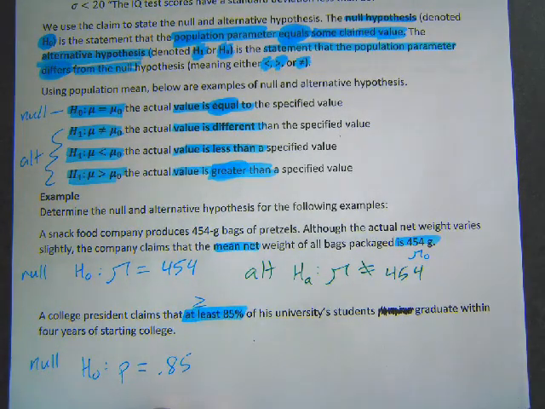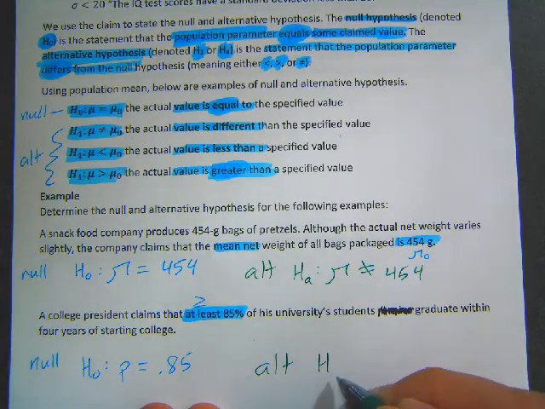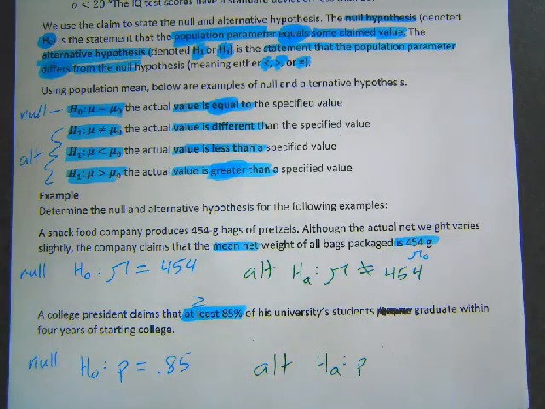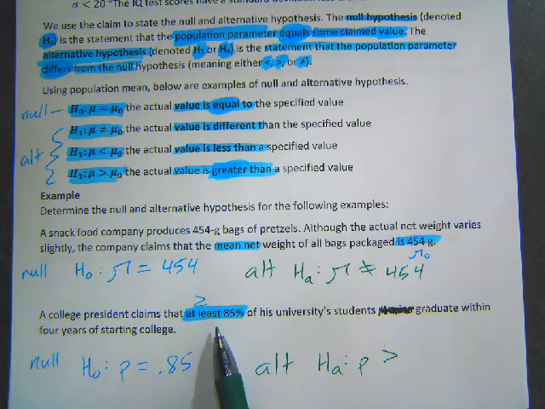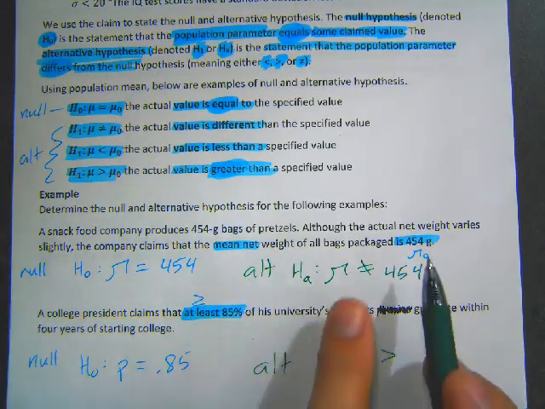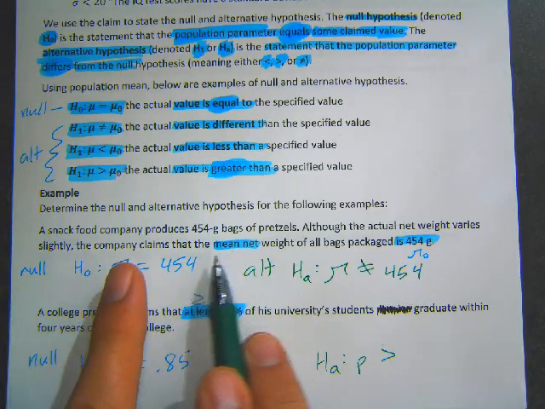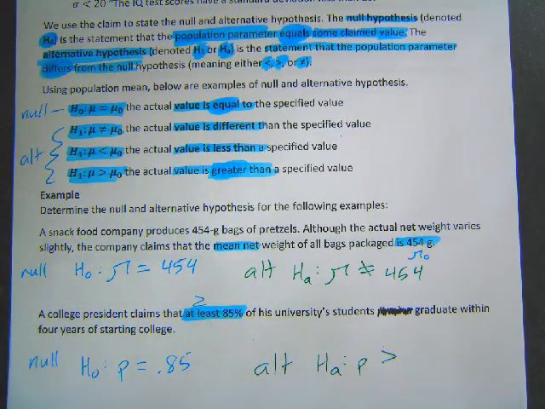Alternative, the HA or H1, well now we'd say the p-value is, in this case, we're going to look that it's actually bigger than, right? Because they're saying at least 85, so 85 or more. So we're going to say the alternative is it actually is more. So sometimes your alternative will actually match up with your statement. So this claim they made was a greater than claim, and so that's going to match with the alternative. Versus the first claim, and the first one was a claim about equality. So the wordage of the claim can either match up with the null or the alternative, and either one's okay. That doesn't really matter.